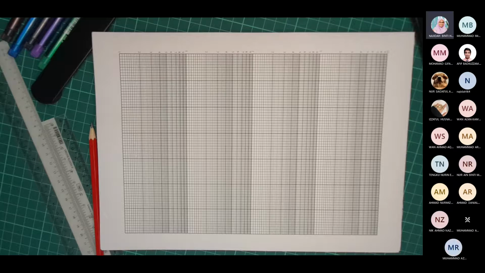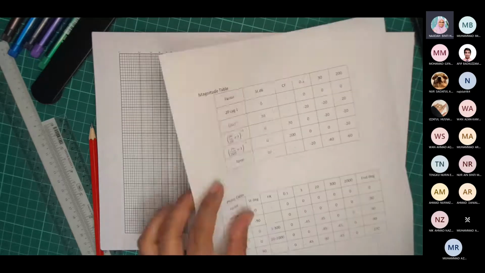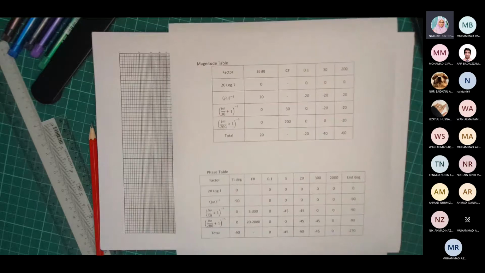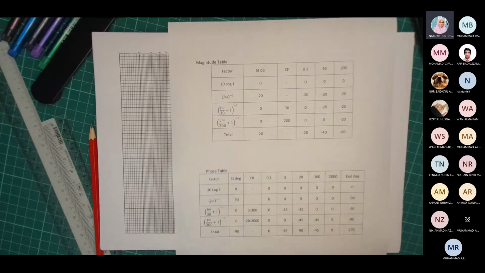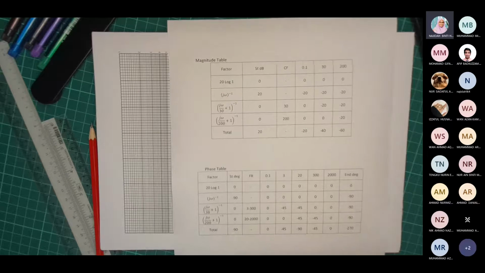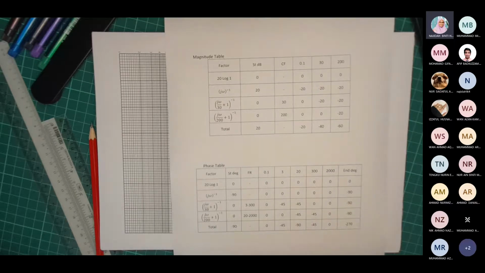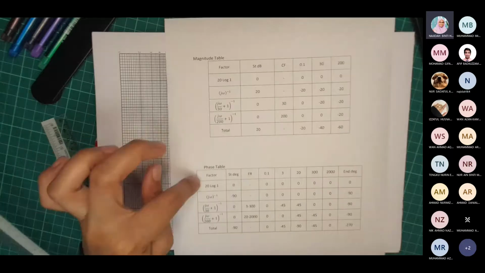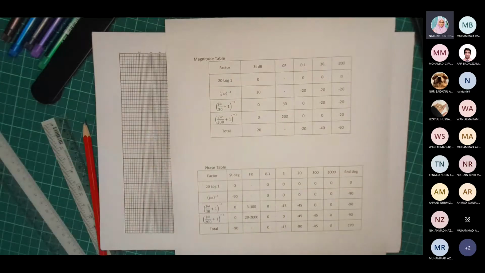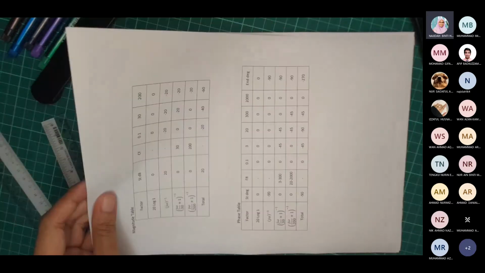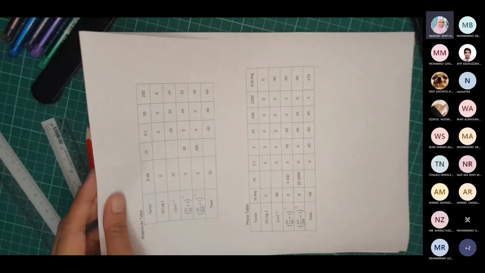Okay, please refer to your board table that we have discussed on Monday. This is my board table that I've printed. This is the same one that I've shared, that we did together to construct the board table based on magnitude and phase table, which I separated into magnitude and phase tables. If you want to combine, I suggest you use the landscape orientation instead of portrait orientation.